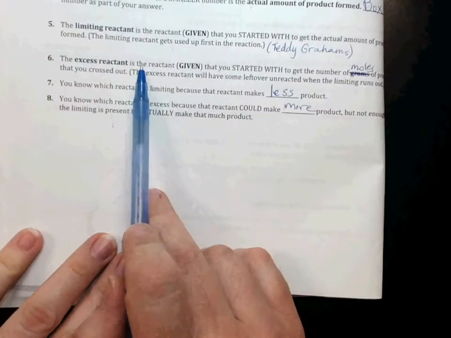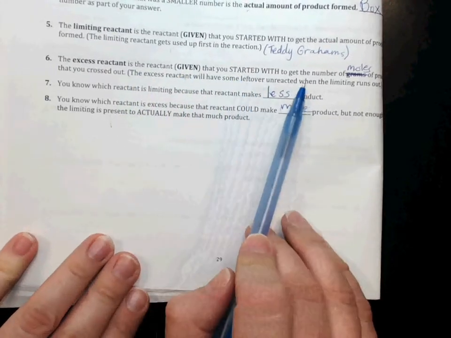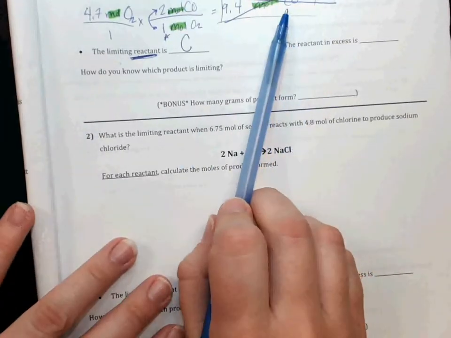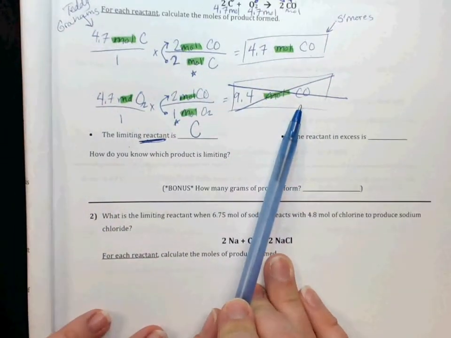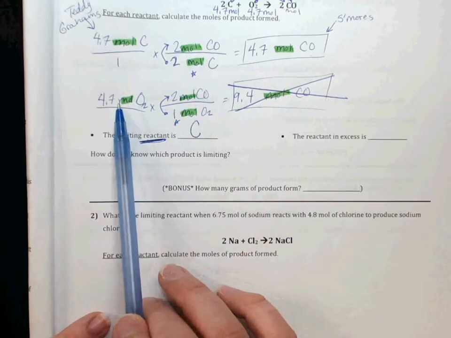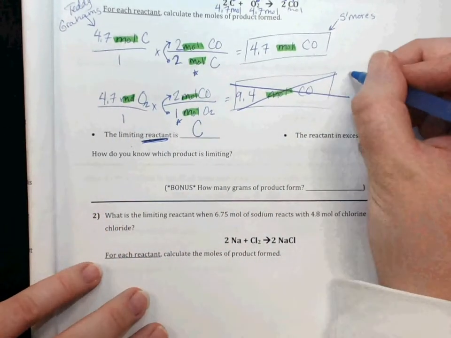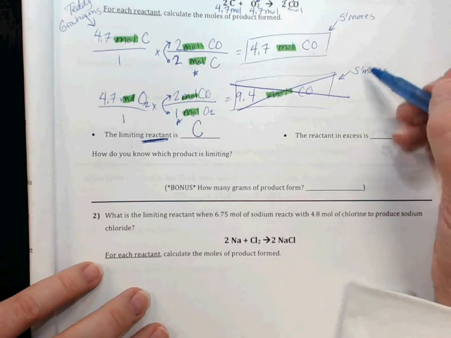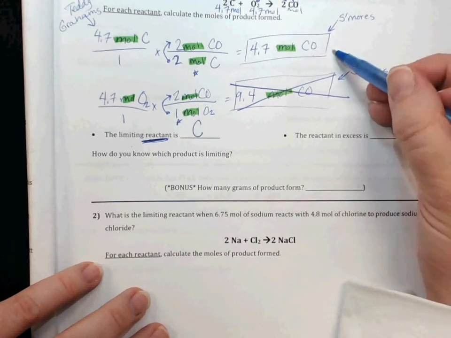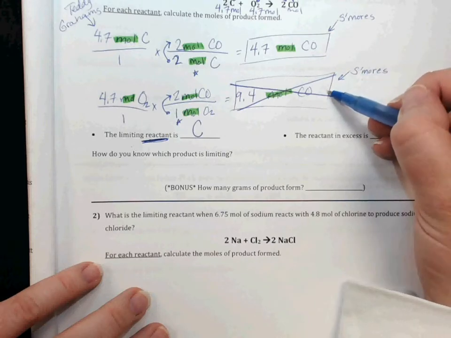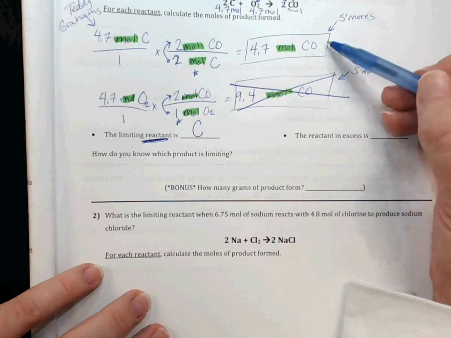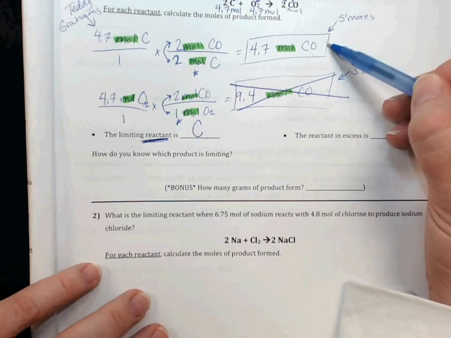The excess reactant is the reactant or given that you started with to get the number of moles of product that you crossed out. So I crossed out this one. So the excess reactant is what I had before that gets me this number. This is a number of s'mores I can't make because I'm going to run out of Teddy Grahams at 4.7. I'm never going to get to 9.4. I can't make 9.4 s'mores. I run out of Teddy Grahams after I make 4.7.